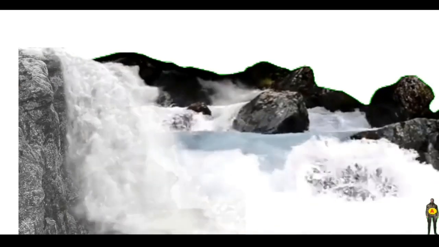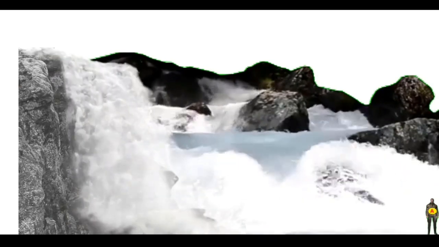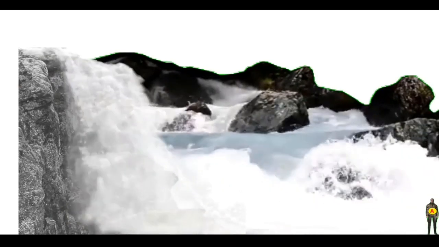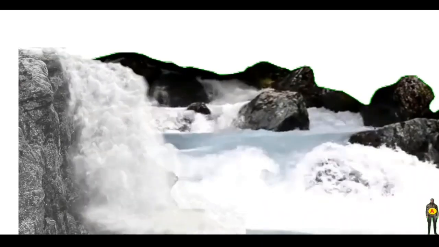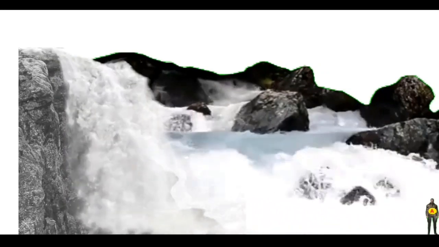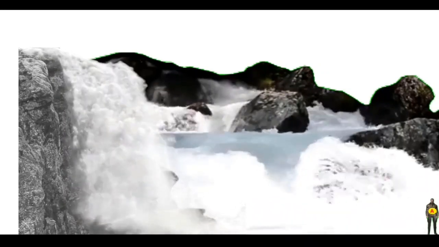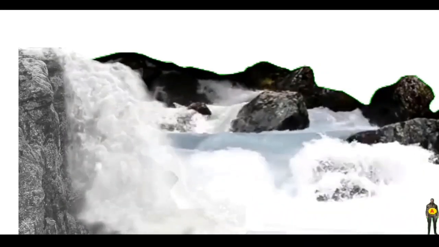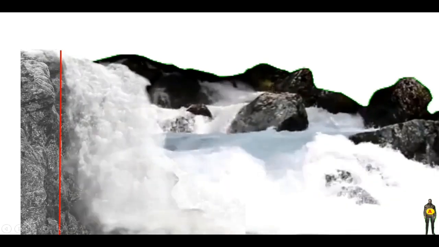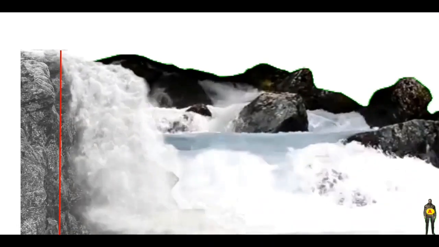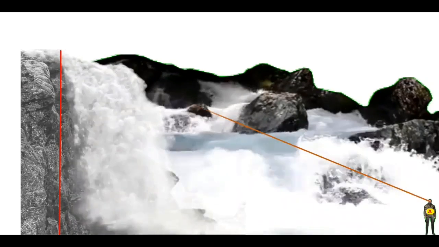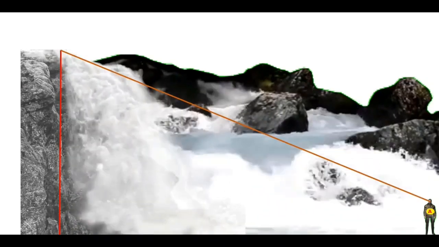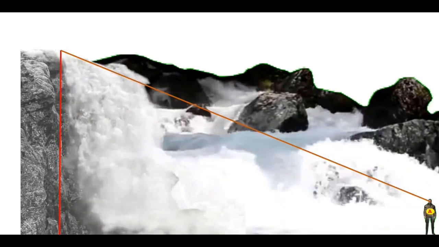Here one person is observing a huge waterfall. If we want to find the height of the waterfall, we need to observe the top point of the waterfall, and we also need to take some imaginary lines from the observer's eye. Suppose this red line indicates the height of the waterfall. Now we need to imagine a line from the observer's eye to the top point of the waterfall. This line is called the line of sight.